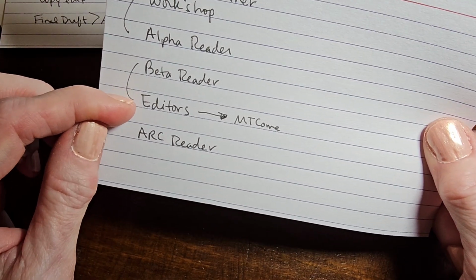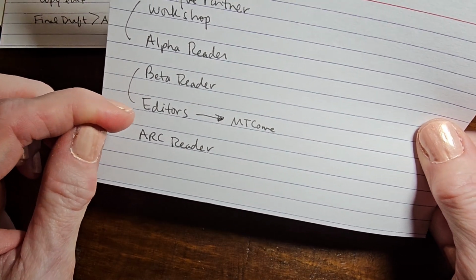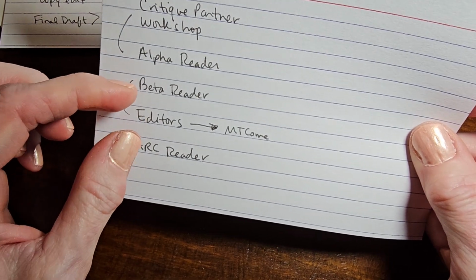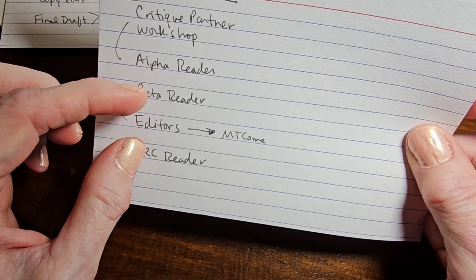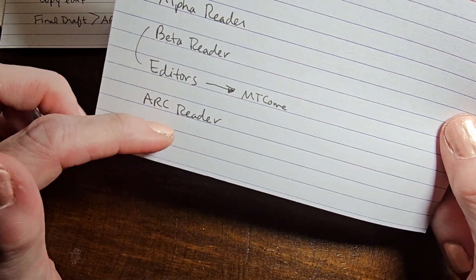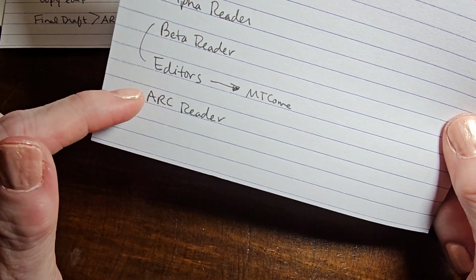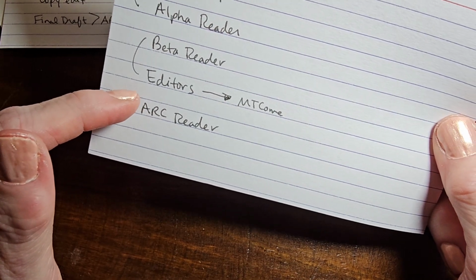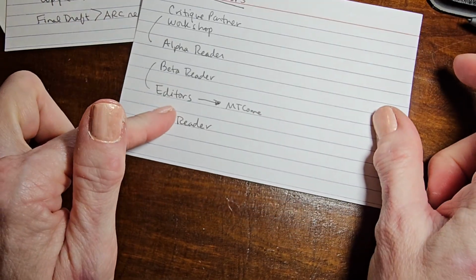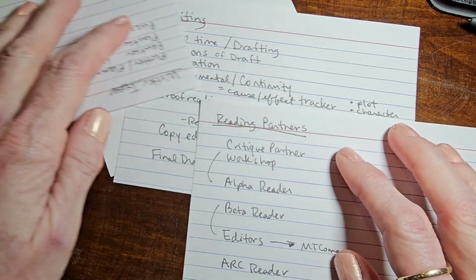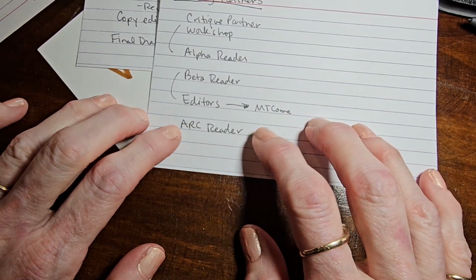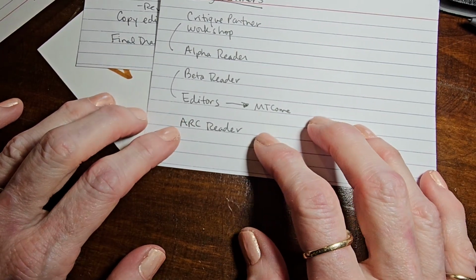We'll talk about different kinds of editors to come. That's a whole other topic, and I do have a separate video on that. This is where it would go to your formal editors, like for continuity and copy. And then your ARC reader. That is an advanced reader copy reader. This is the last stop before your book goes out to the actual public and is released. So ARC readers get an advanced reader copy that all of these processes have been completed, and they are the last stop to give you any feedback before your book goes out to the world.